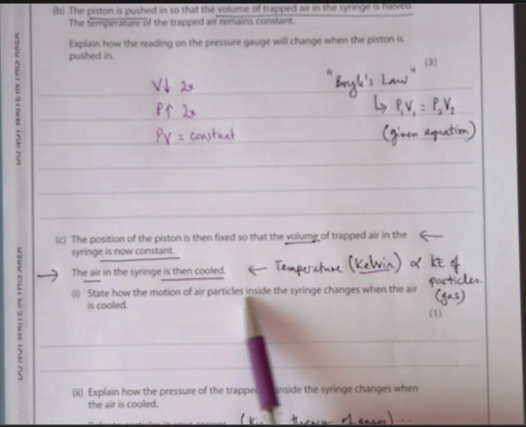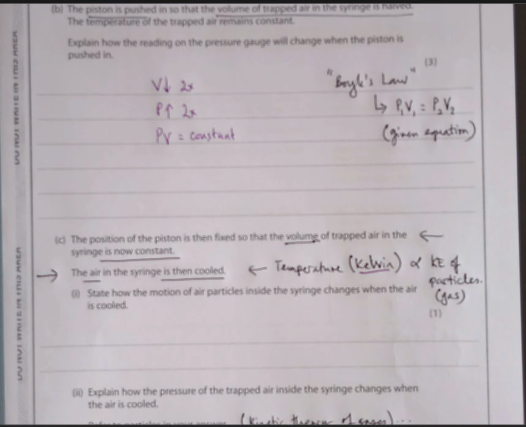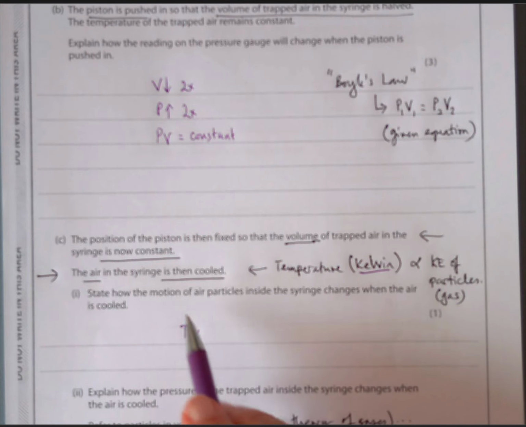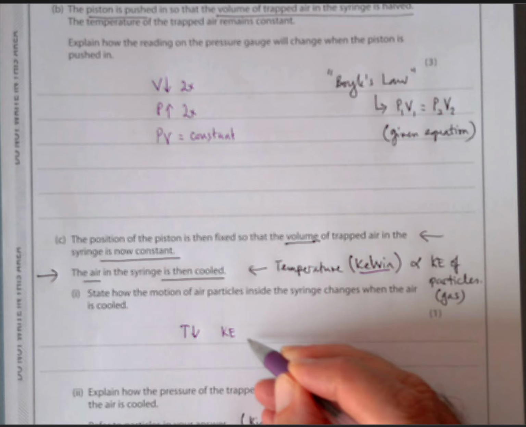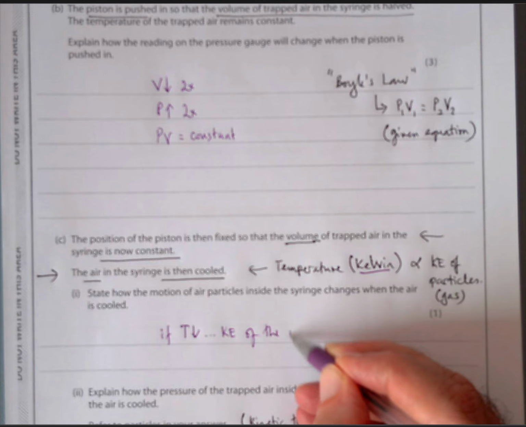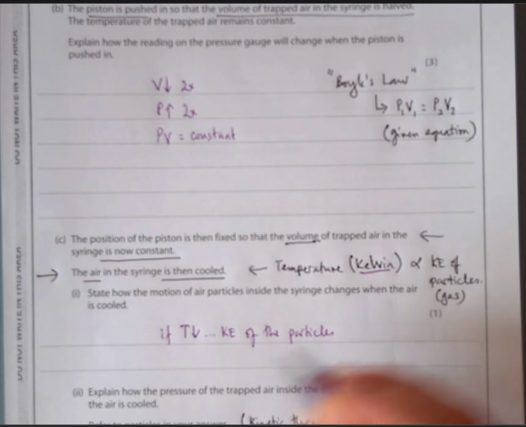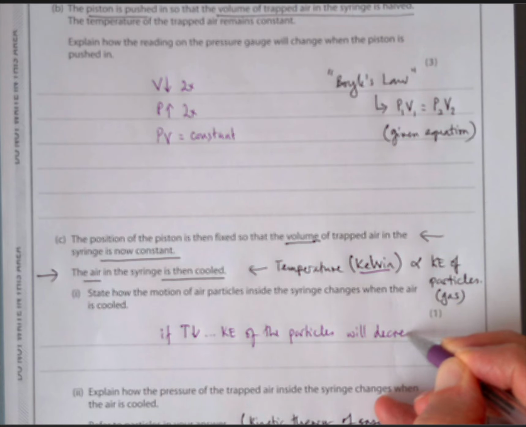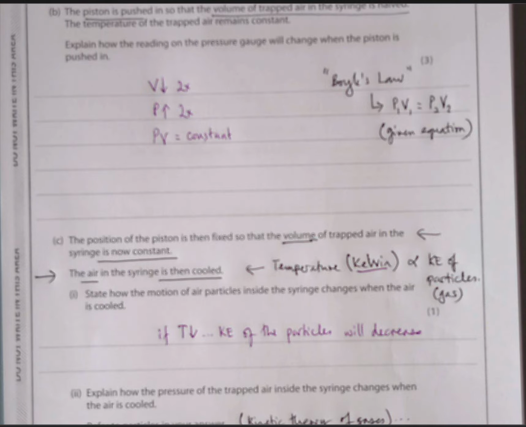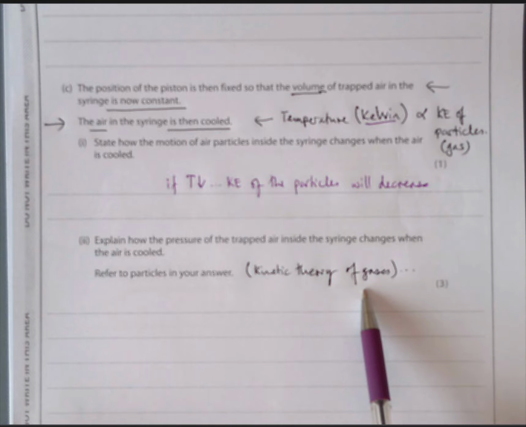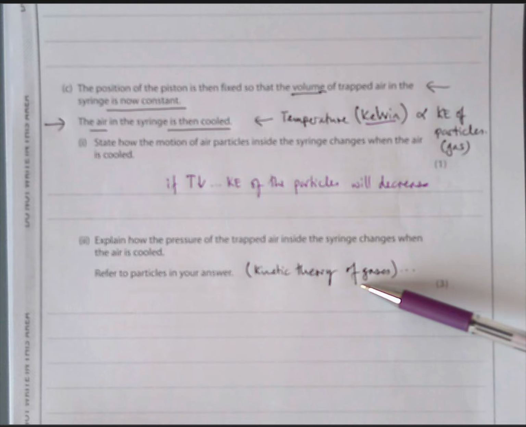Okay, state how the motion of the air particles inside the syringe changes when the air is cooled. So if the temperature goes down, then the kinetic energy of the particles will decrease. And we'll have a look at whether that will get us the 1 mark in a minute. And then finally, the final part, again, is kinetic theory of gases. So all of this, the movement of particles, is called the kinetic theory, movement theory of the gas particles.